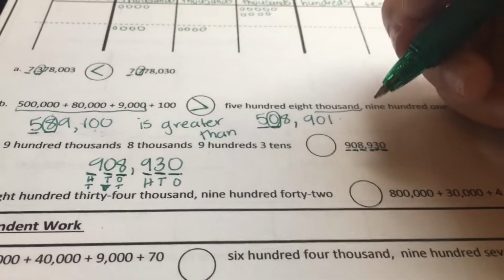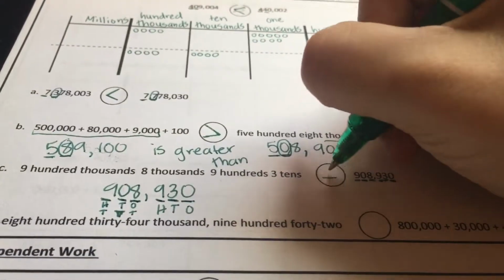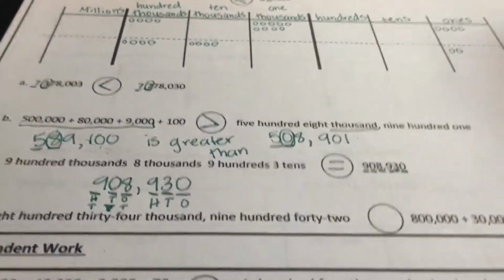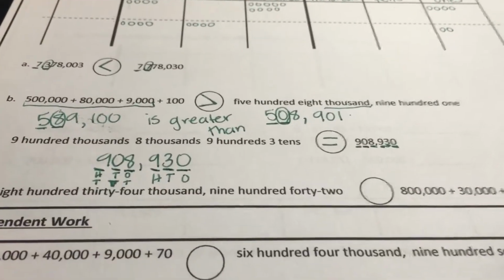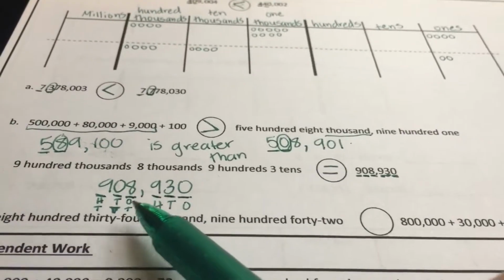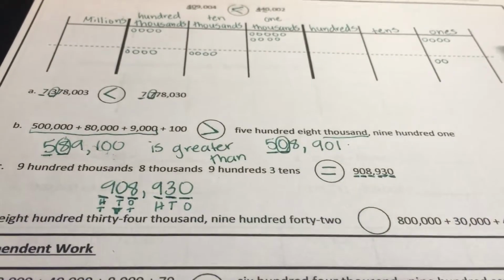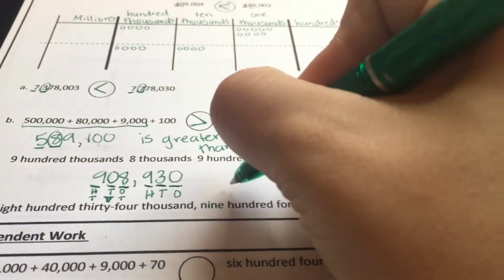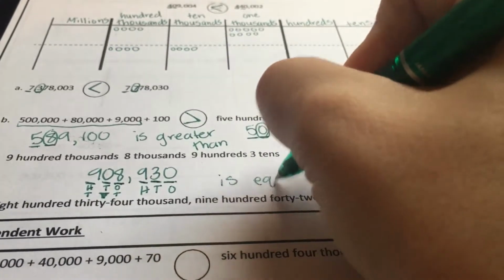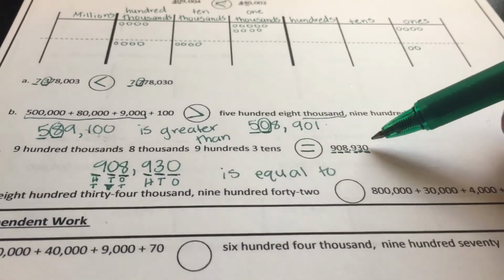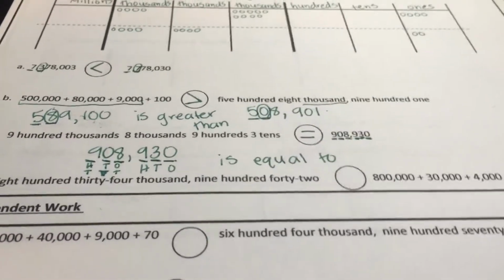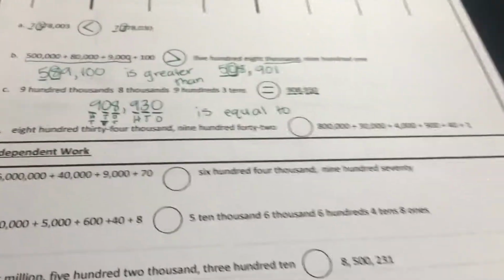So this means that this number is equal. So we're going to write an equal sign. The alligator has no idea which number to eat because they're both the same. So you could say 908,930 is equal to 908,930.